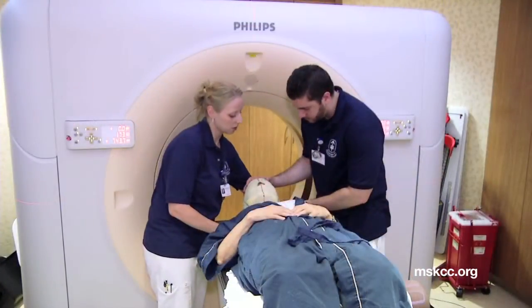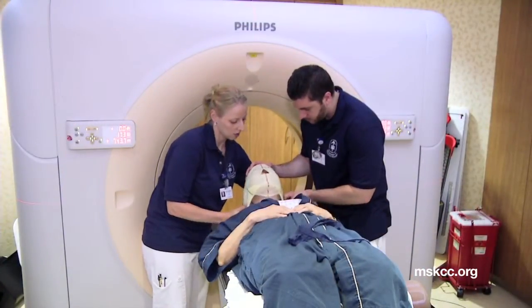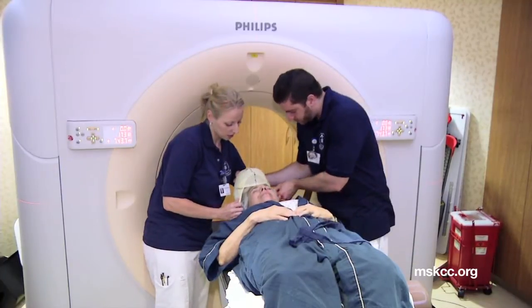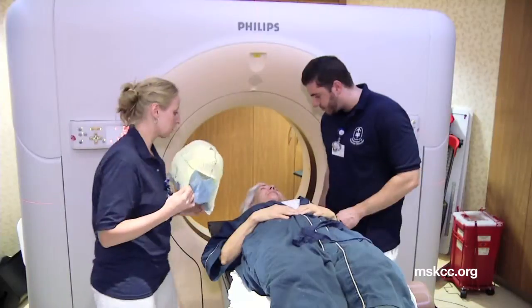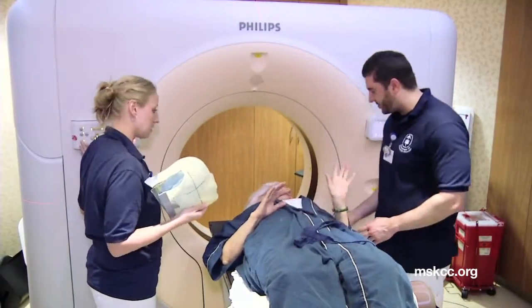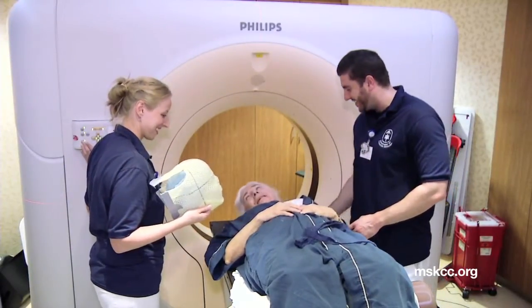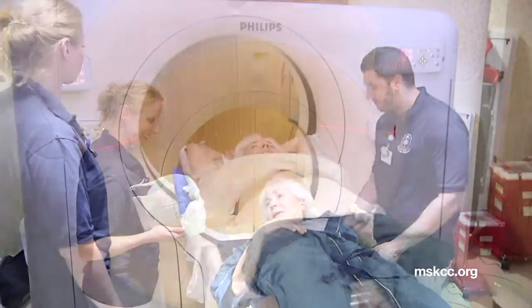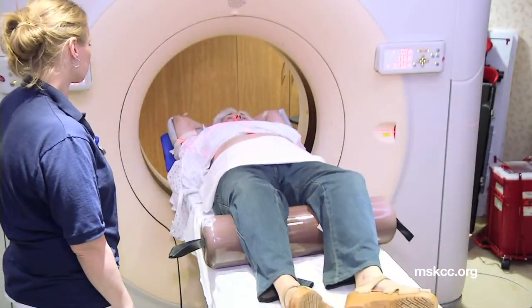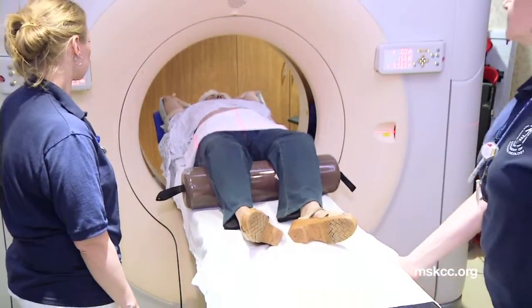The mask, mold, and tattoo marks are important parts of your simulation. These things are used to help keep your head or body as still as possible and in the same position every day while you are getting the treatments, so we can be sure that the radiation is reaching the exact spot it should every time.